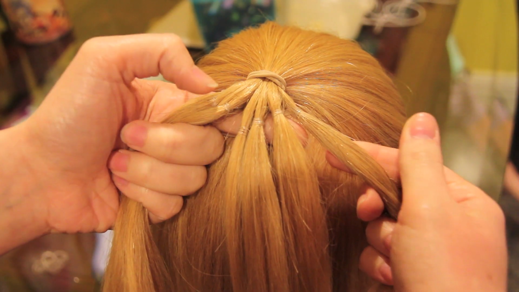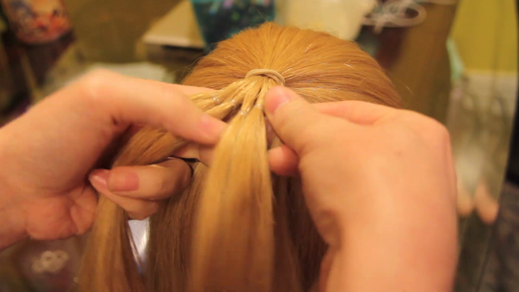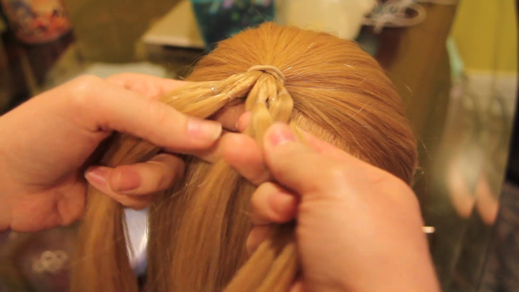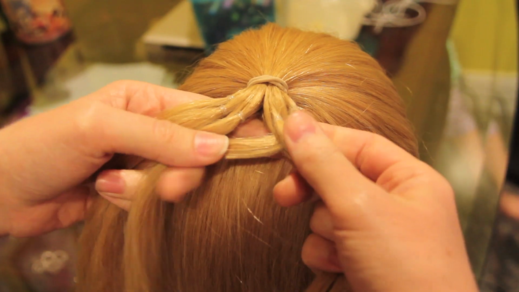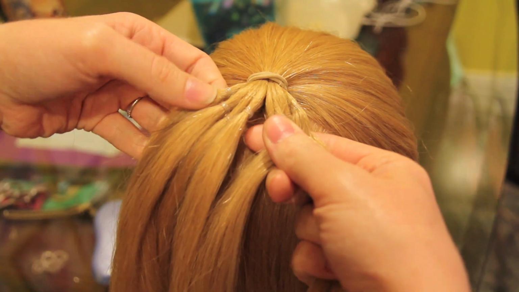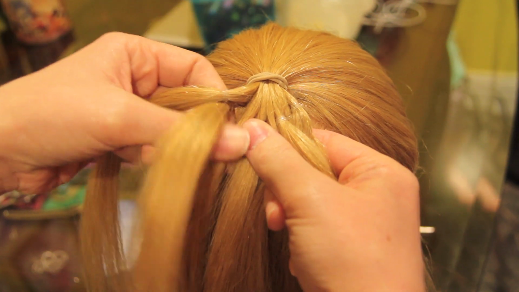Here I'm going to use the same pattern with 8 strands. I've started by dividing them in half, 4 in each hand. Again, beginning on my right side, I'm taking the outermost strand, weaving it over, under, and over. That strand is now in the center space. On the left side, I'm taking the outermost strand and weaving it under, over, and under.